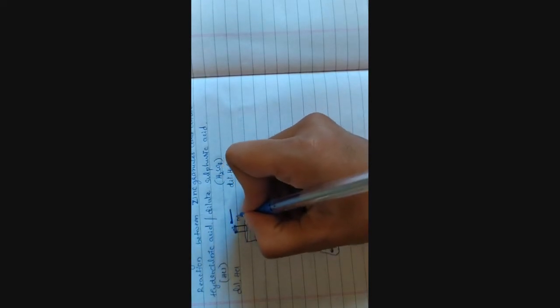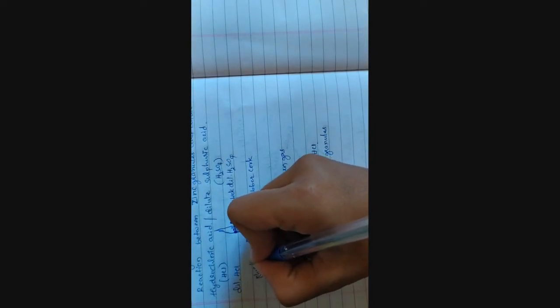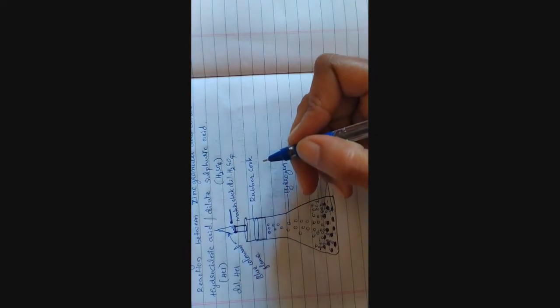If you bring a matchstick near this tube, it will produce a blue colored flame. This blue colored flame indicates that hydrogen gas is released inside this conical flask.